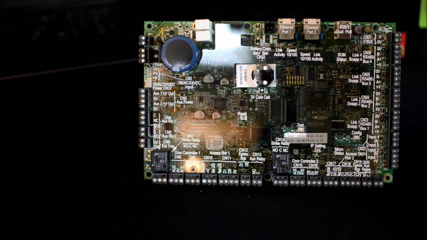Moving on, we see CN4 and CN5 are the first set of auxiliary relays. These are dry contacts, meaning they do not provide voltage but allow voltage to pass through them. The relays are Form C and can be configured normally open or normally closed as needed. The relays are rated for 30 volts direct current at 1 amp.